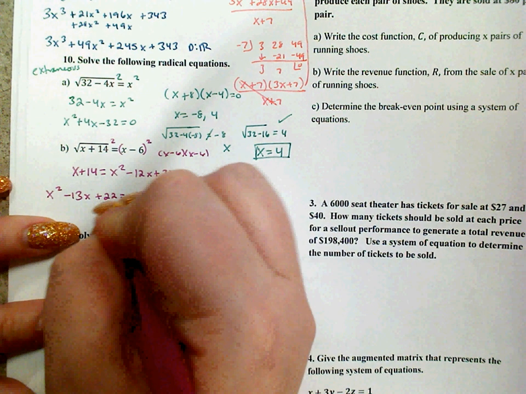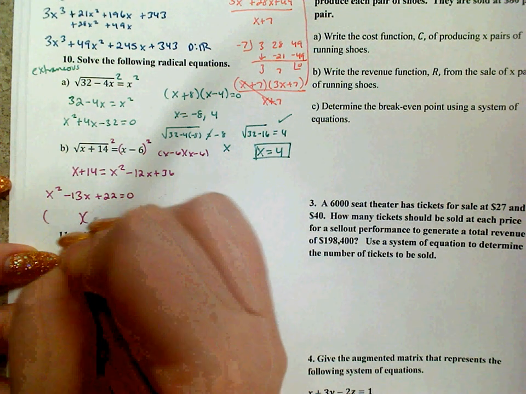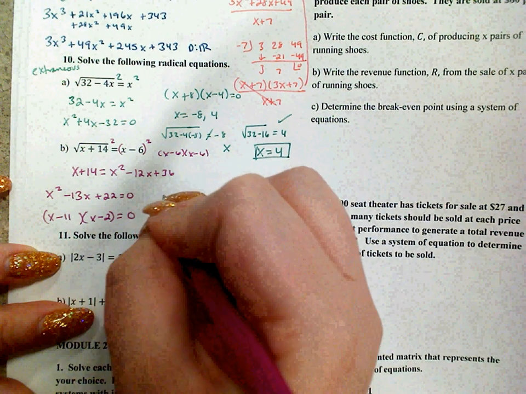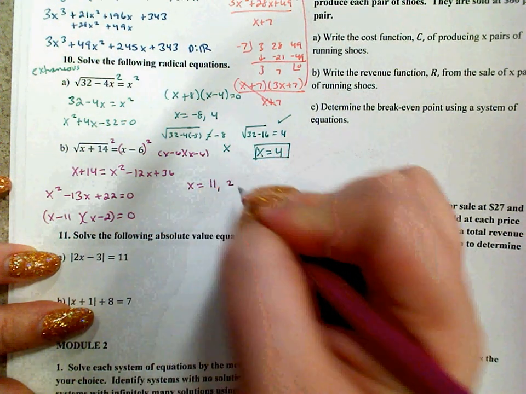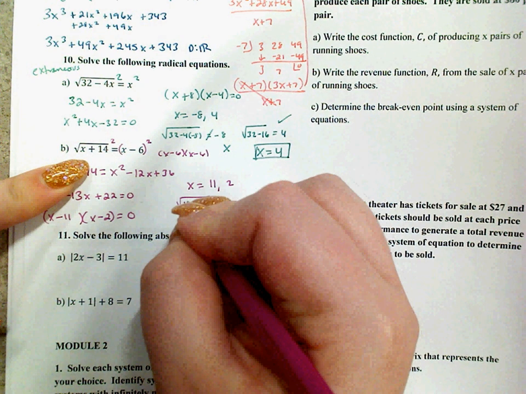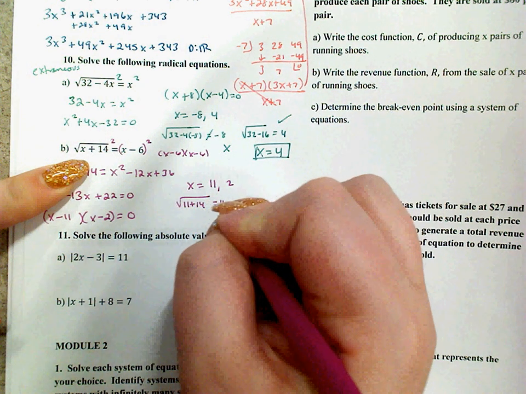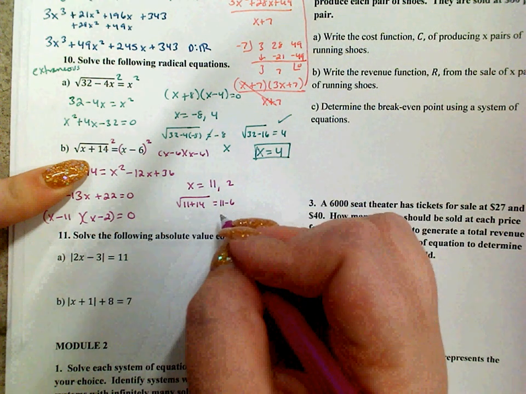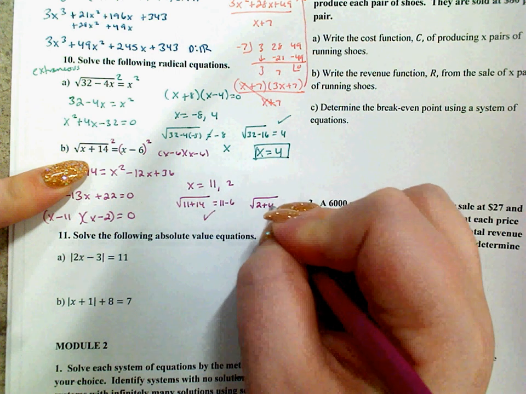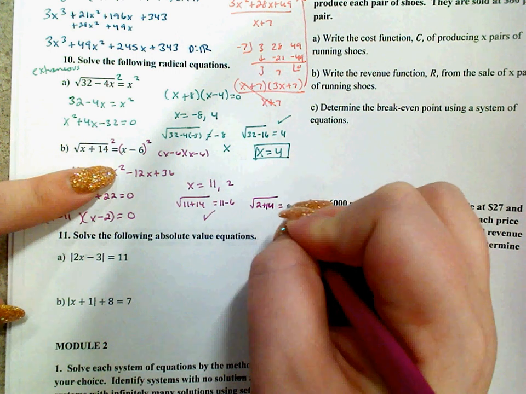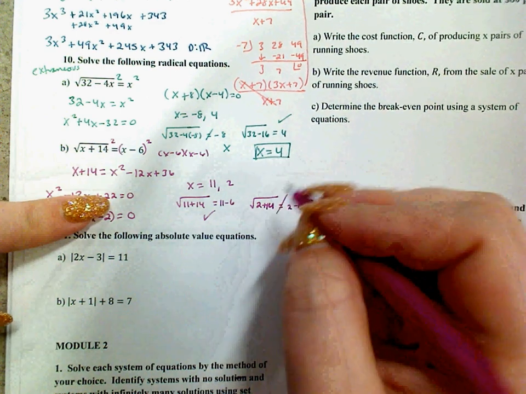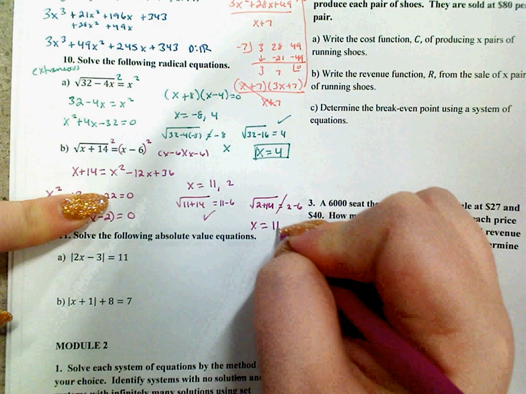So the factors of 22 that add up to negative 13 are negative 11 and negative 2, which means my answers are potentially 11 and 2. So if I plug in 11, I get the square root of 11 plus 14 equals 11 minus 6. That's 25, and the square root of 25 is 5. That is good. But this one says 2 plus 14. The square root of that equals 2 minus 6. Well, that's a negative, and a square root will never equal a negative number. So the only answer is 11.